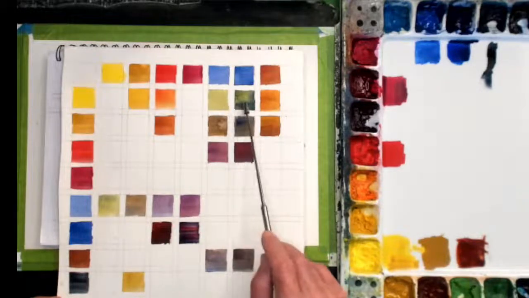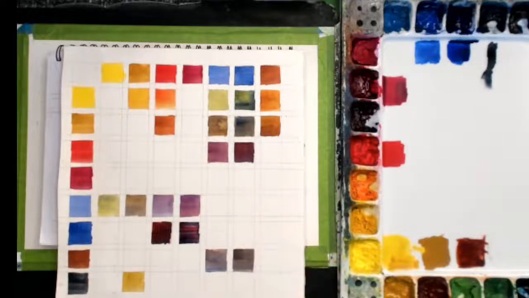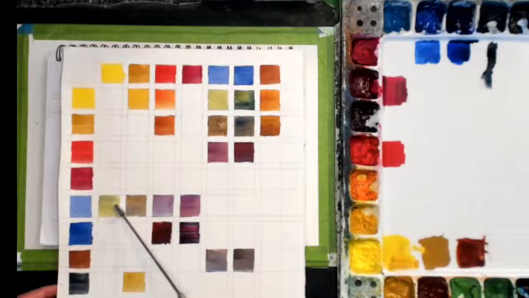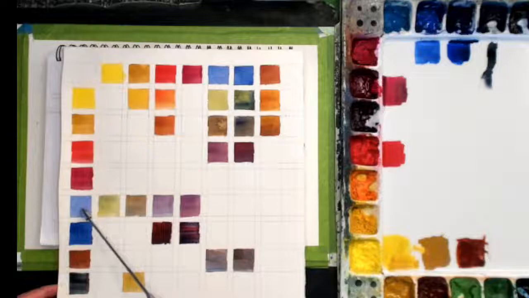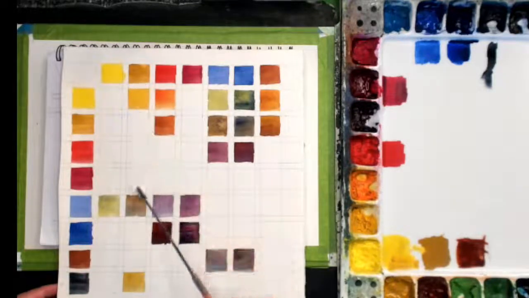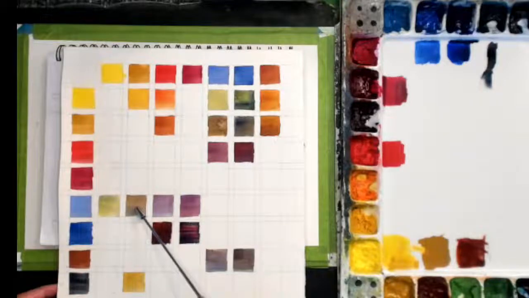Those will give me a couple of nice green colors, light and dark. The other color combination, again, I've shown down here, is cobalt blue with the yellow ochre, which also gives me a dull green, but I may use that a little bit in the trees too.